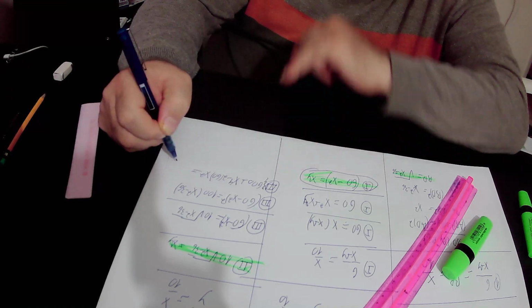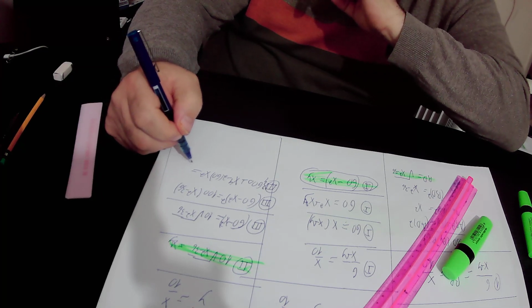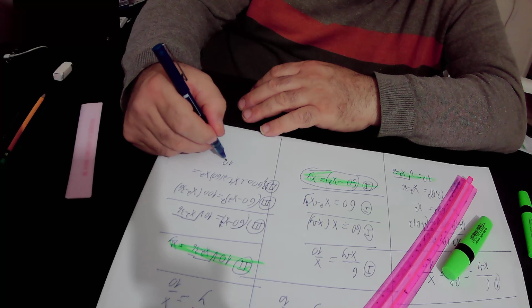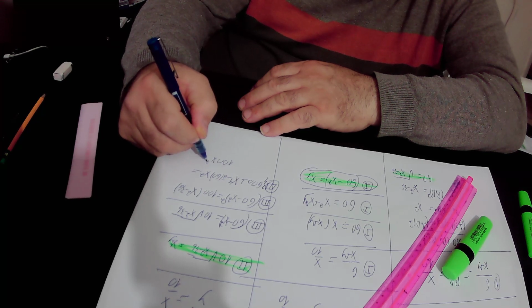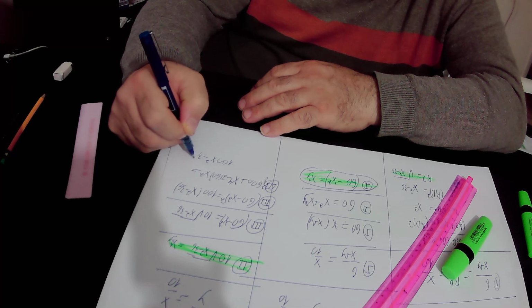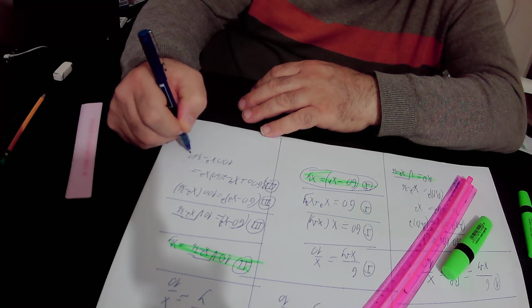It is equal to, we'll open the brackets here, 100 times x squared minus 36, that is 100 x squared minus 3,600.